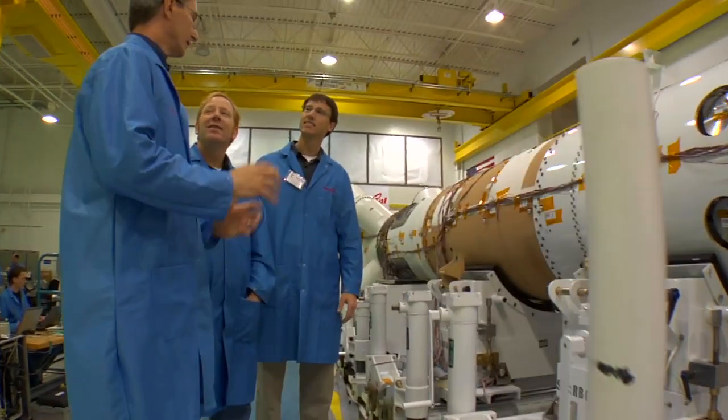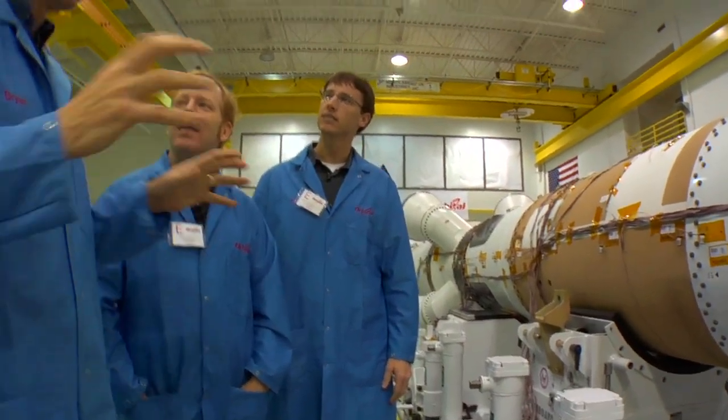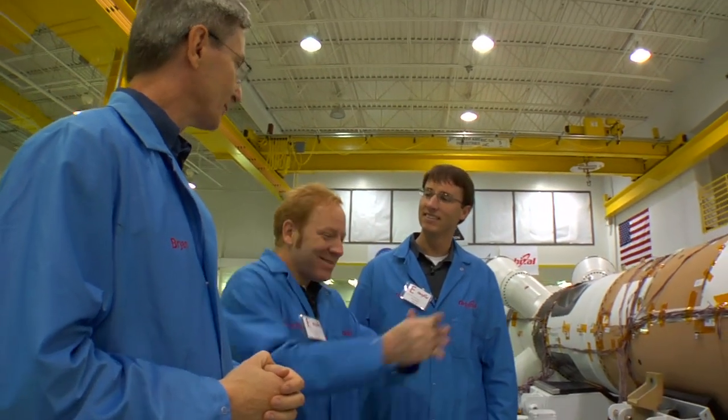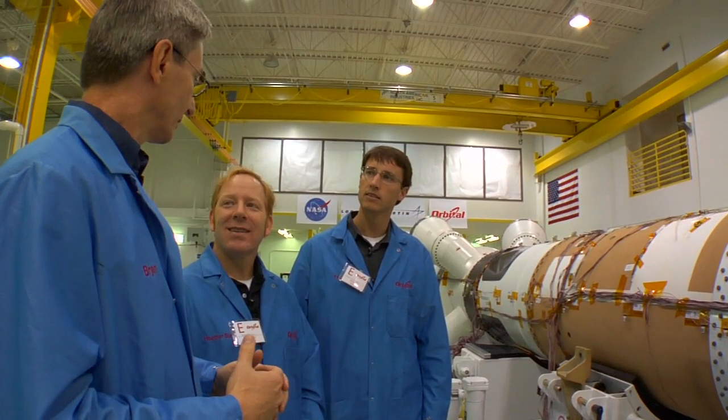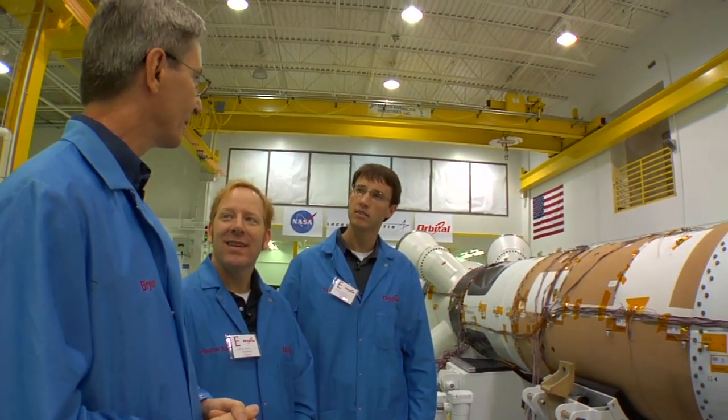On the abort motor, they have this huge mixer. They put all the materials in there, and what they did is they took the design for a bread mixer from a kitchen, and they scaled it up, and that is how they mix their propellants.